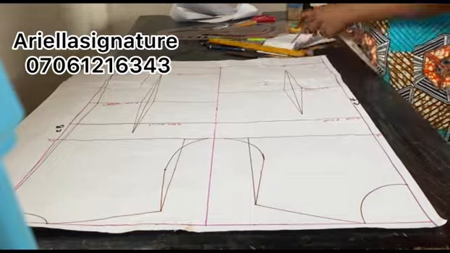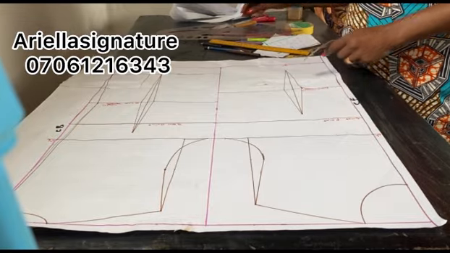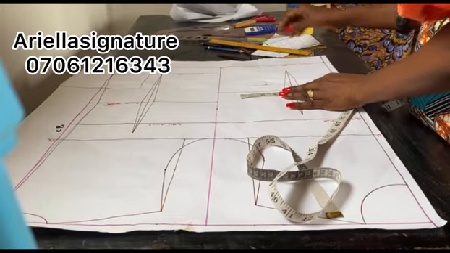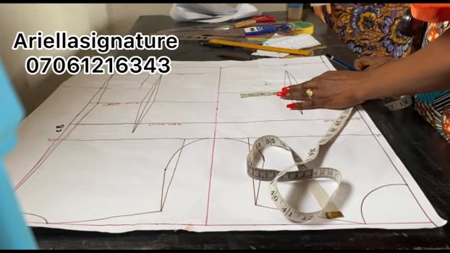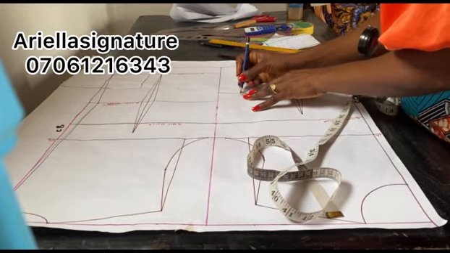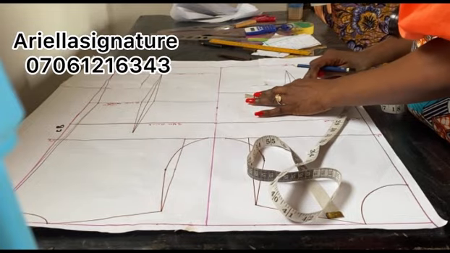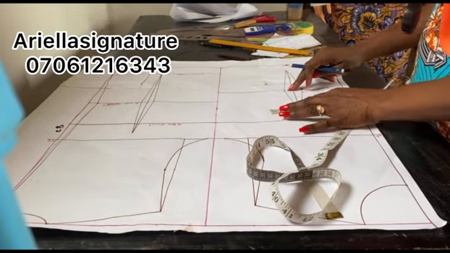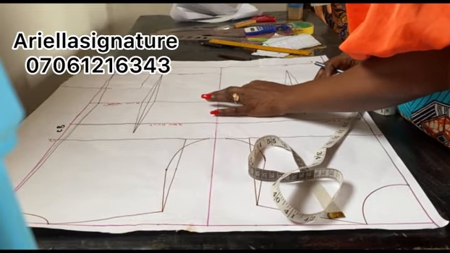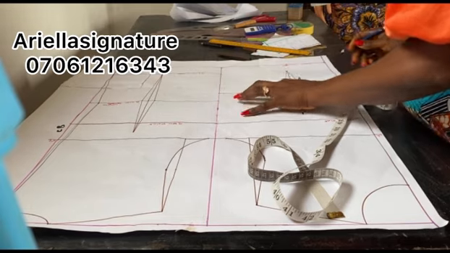Waist, 33.5 divided by 4. So I'll drop it. I came in from my CF. I dropped it here. I will add this 1.5, the 1.5 for this dart intake on the waist, to it. So 1.5, you see, that is it.